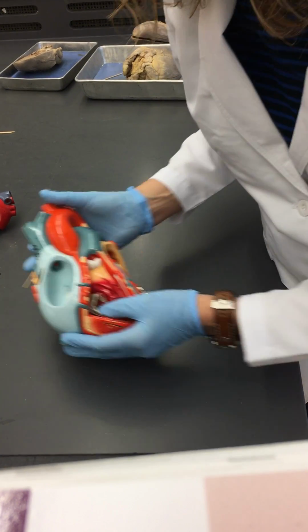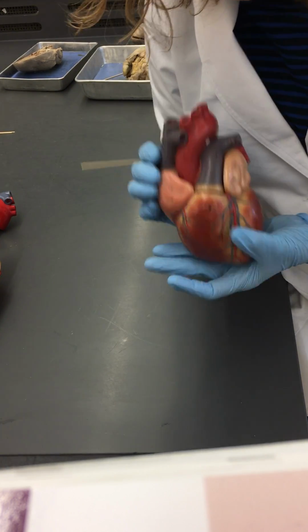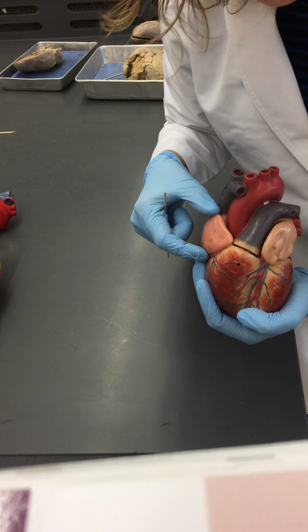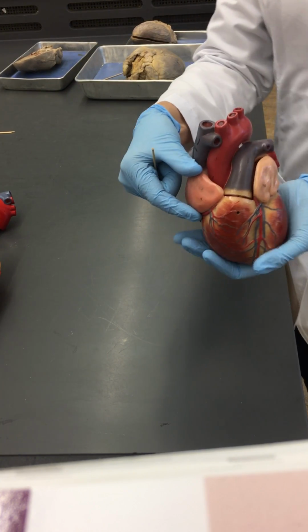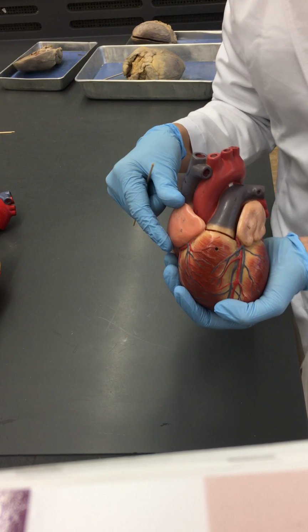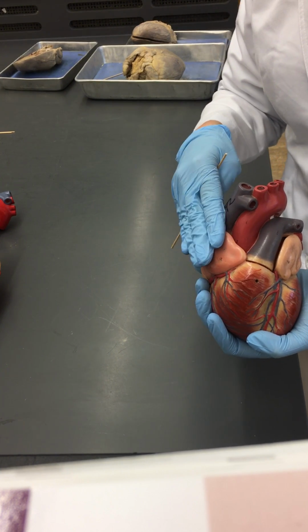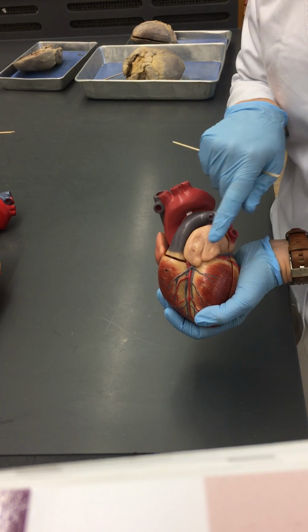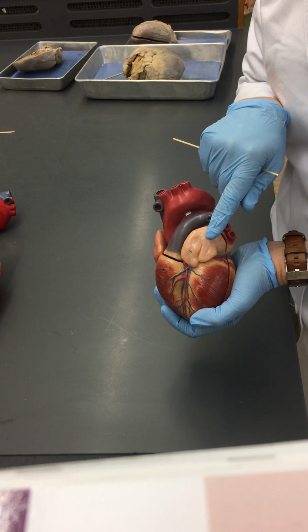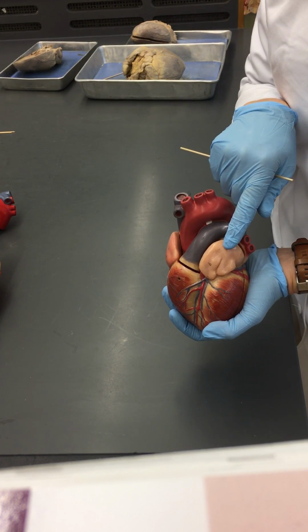A couple other things to point out. If we look at the outside of the heart again, we have these little flaps that cover the atria. Those flaps are called auricles. This is the right auricle, a little flap that covers the right atrium, and this is the left auricle, a flap that covers the left atrium.